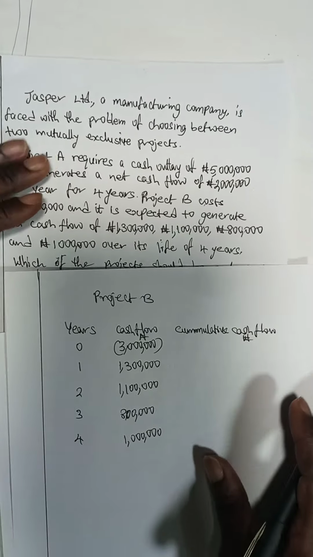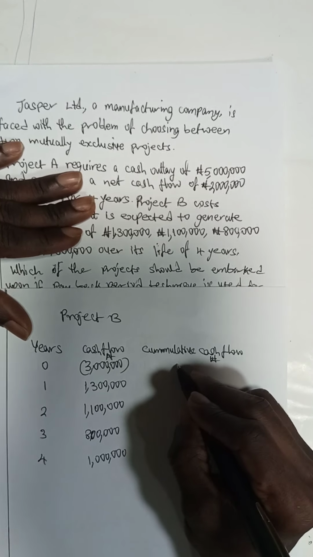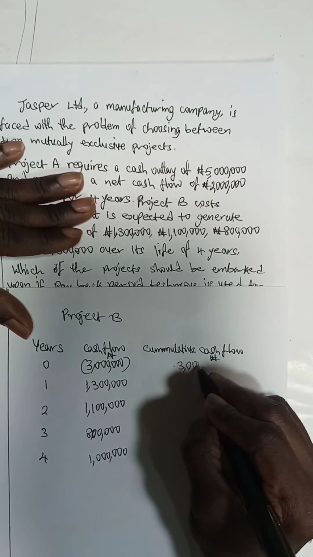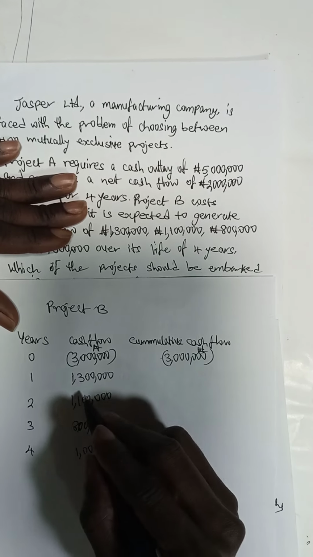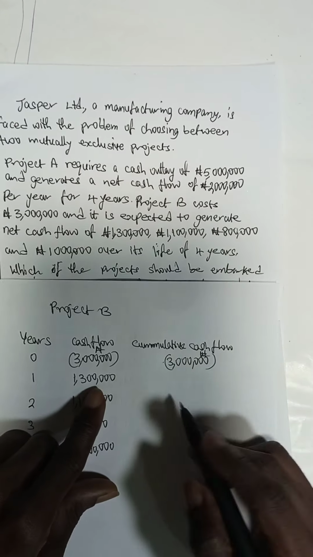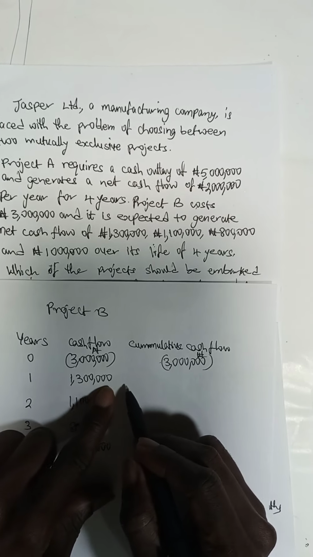So the cumulative cash flow now. The 3 million, we write it again here in brackets. So we now deduct. This 3 million will be reduced by this 1.3.